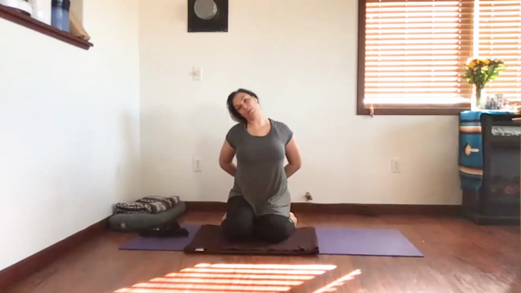We'll do each side one more time. And whenever you're finished, bring your chin down to the chest and then slowly lift it back up to that neutral position. This is almost something that I do every day just to get that nice stretch across the side of the neck and the tops of the shoulders.